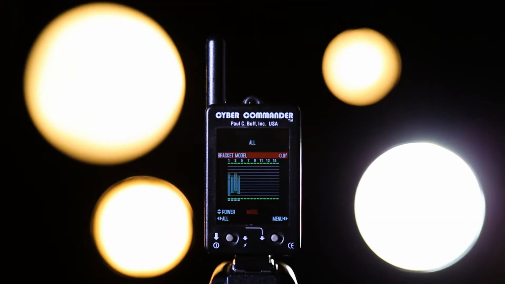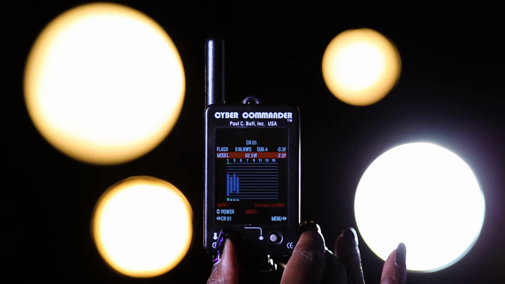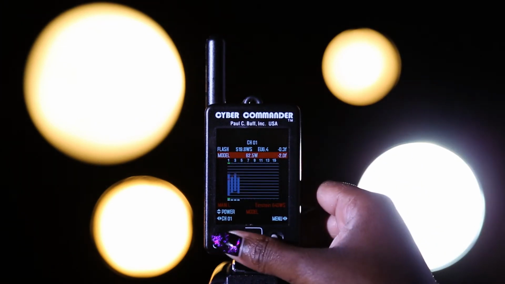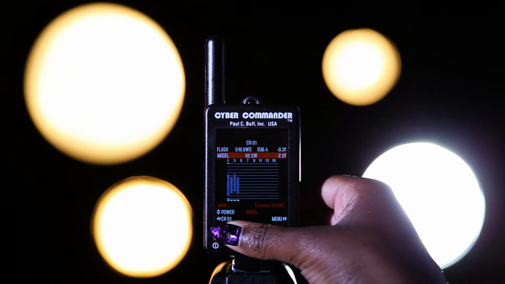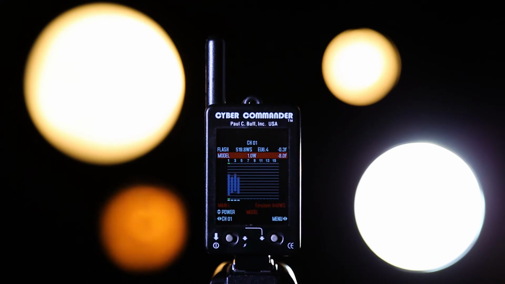I can also control the modeling lamp outputs on individual lights. So if I wanted to, say, take my Einstein down to the minimum power setting on the modeling lamp, I'm just going to take my left joystick and toggle to the right one time to go to channel 1, which is where my Einstein is. And now I can use that left joystick and toggle down to decrease the output of the modeling lamp. As you can see, that's going to take my Einstein's modeling lamp down to minimum power, but it did not affect my other lights.